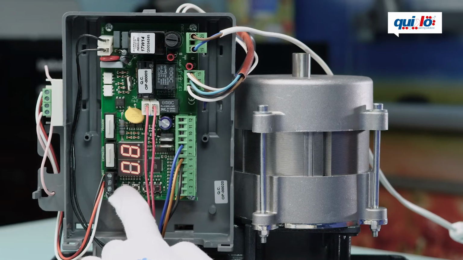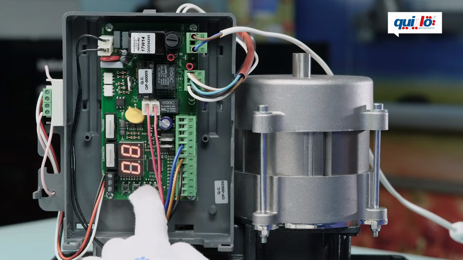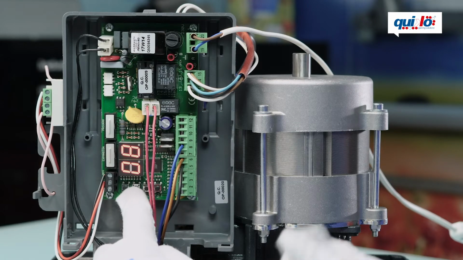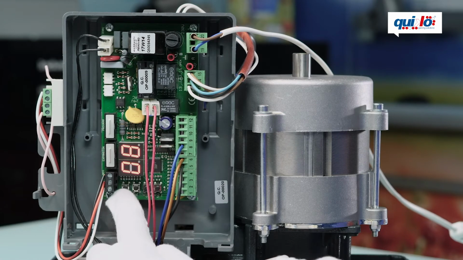A6 is power during slowdown. Minimum is 1, maximum is 10. Let's say that during slowdown the motor has 80% of the power. 8 is a good average to let almost all systems work fine.